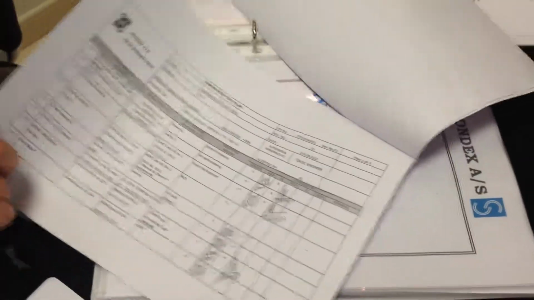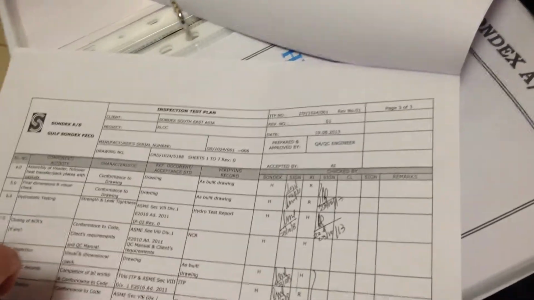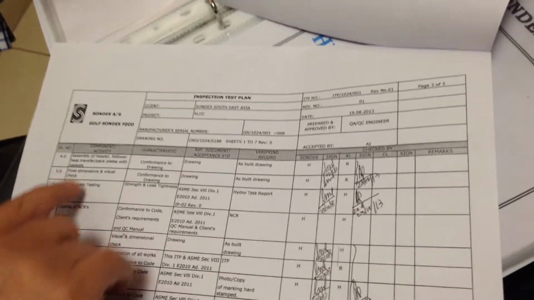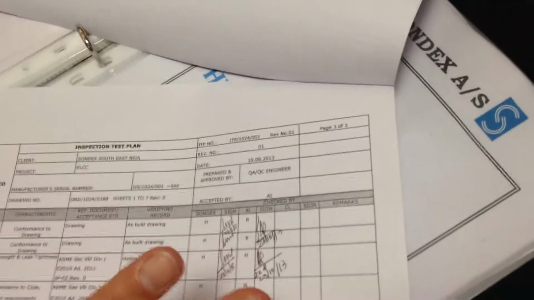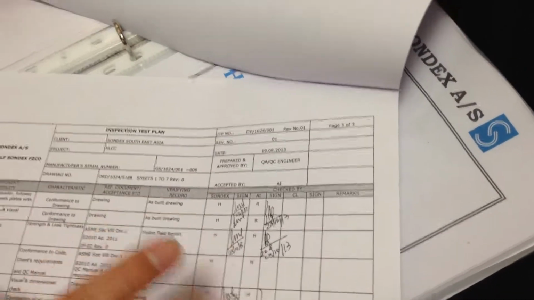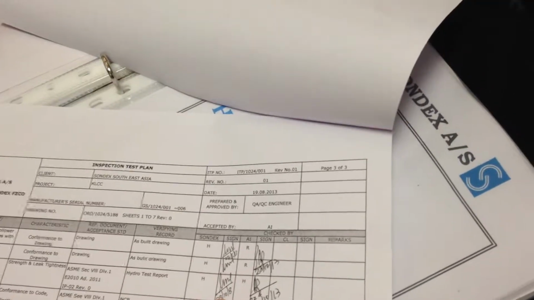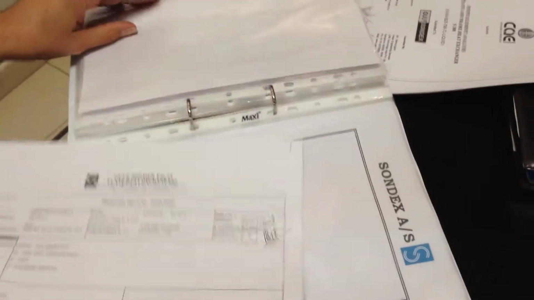So the version that we were looking at in Malaysia was only done up to step 4, and as we understood, we were not ready for the FAT at that time, which was proven by the fact that number 5 wasn't yet signed off. Okay, then I'll put this back here.